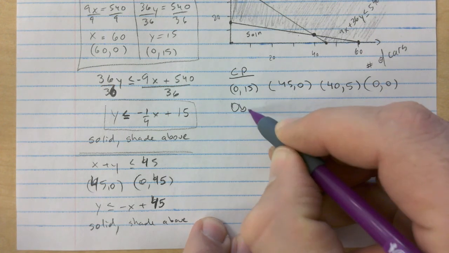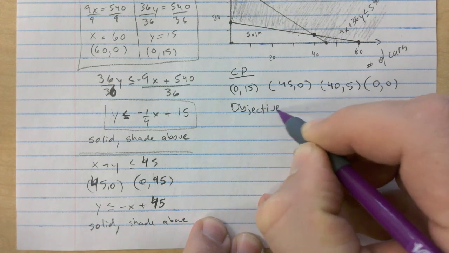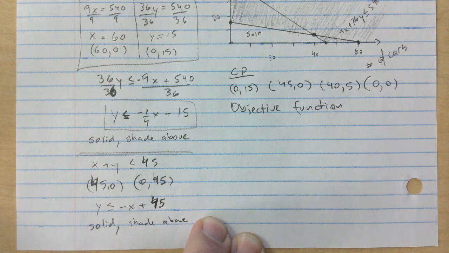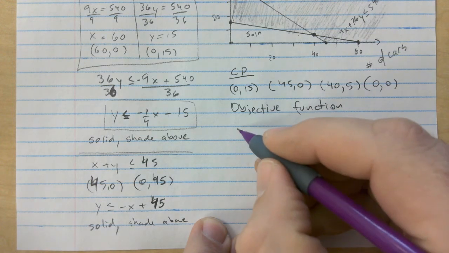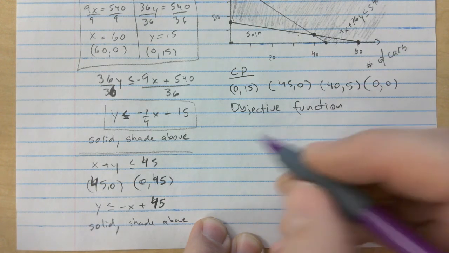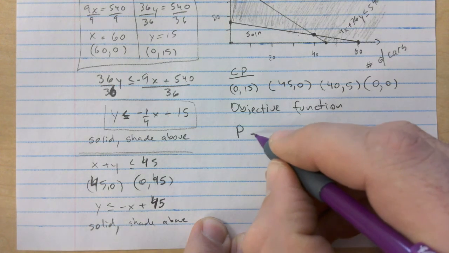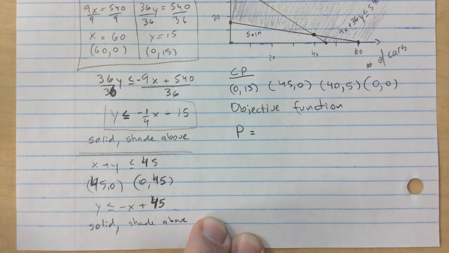The objective function, why do we need the objective function? To determine the maximum or minimum, depending on what the question says. And they say profit, so we're going to use capital P. And how would you determine the maximum profit?